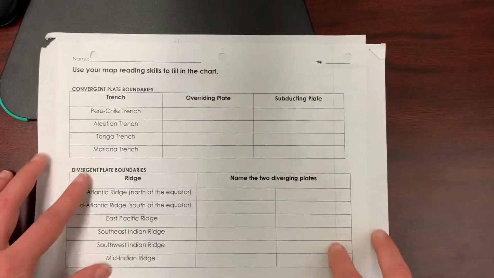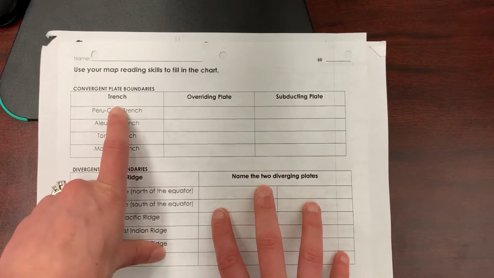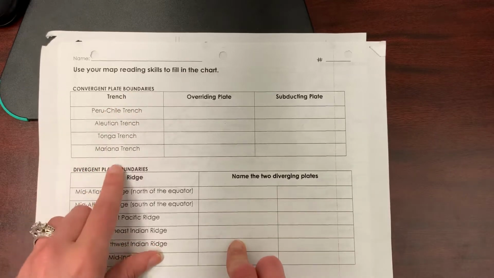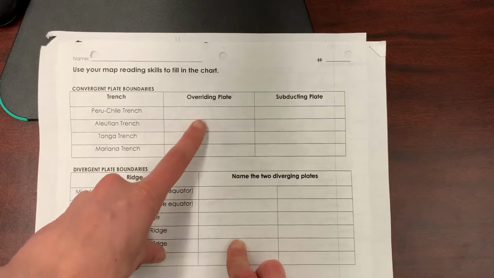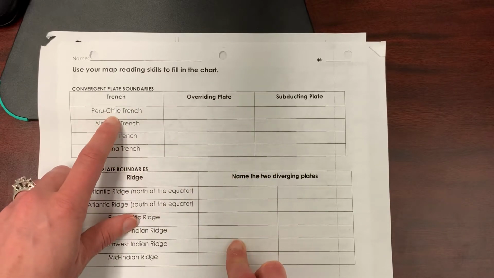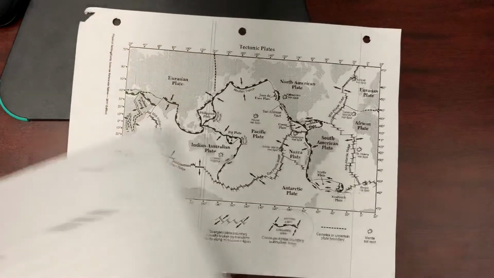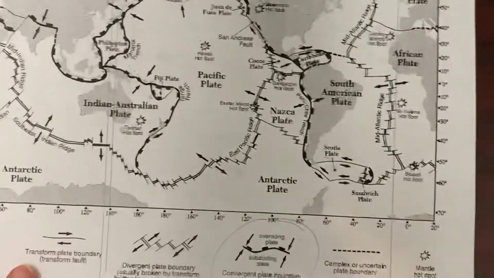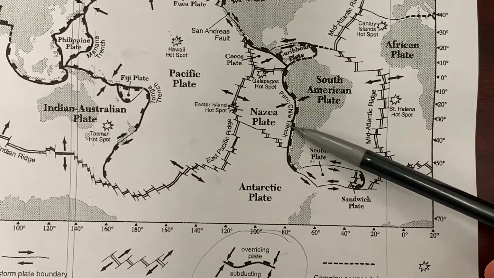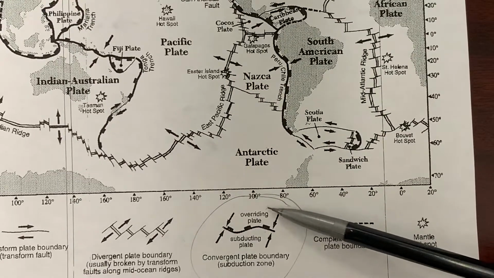So here we have charts that we need to fill in. This first one tells us we're going to be looking at convergent plate boundaries. We're going to be finding these 4 trenches. We have to determine the overriding plate and the subducting plate. So first thing I need to do is go find the Peru-Chile trench. So here is the Peru-Chile trench. If I use my key down here to help me, I can determine the overriding plate and the subducting plate.